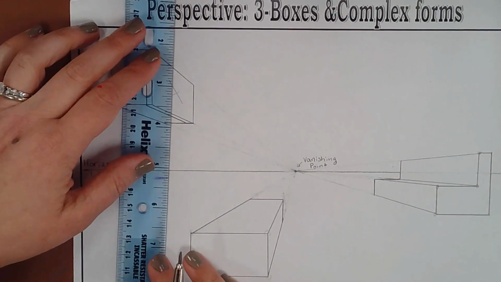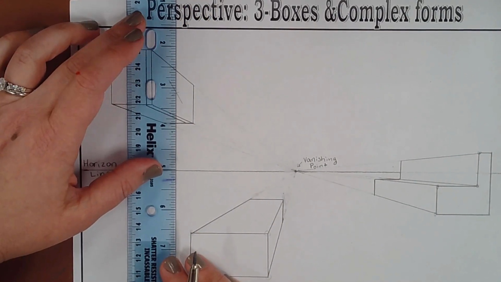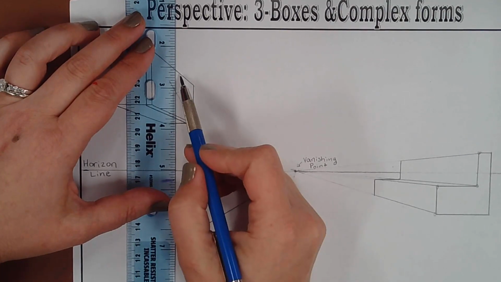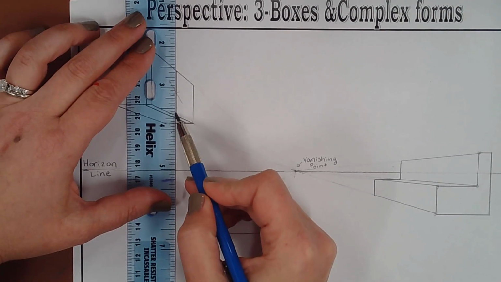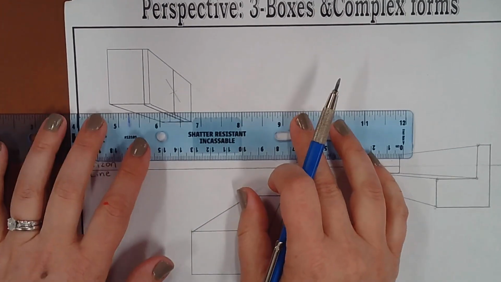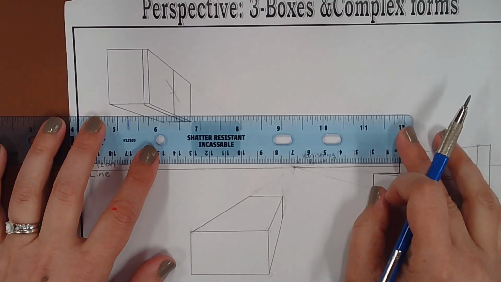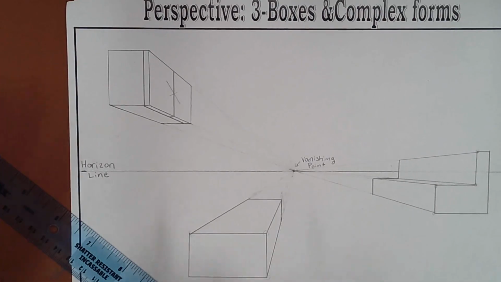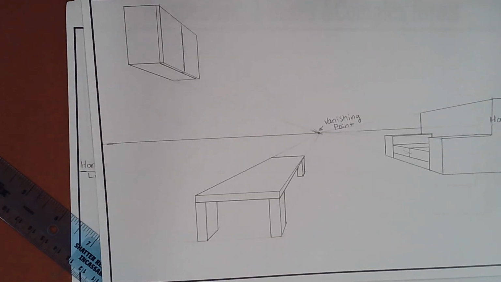Then to draw my doors, I take my ruler and I make it perpendicular to the horizon, and I go straight through the middle, just like that. And then I've got to end it down here, just like this. See where we're going from here?